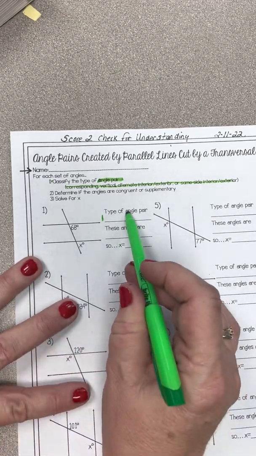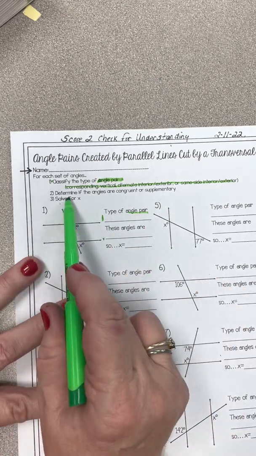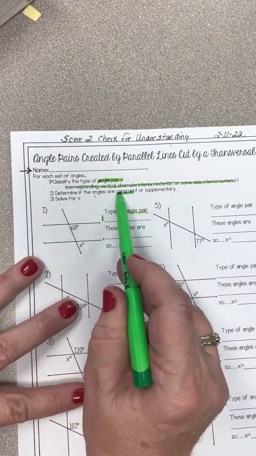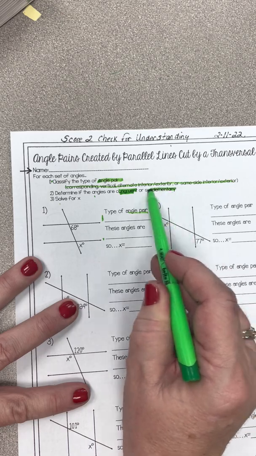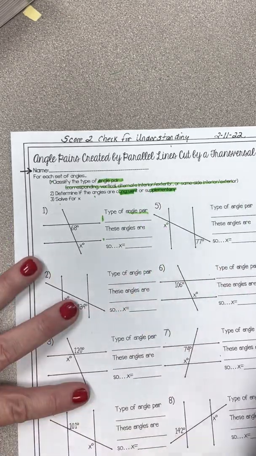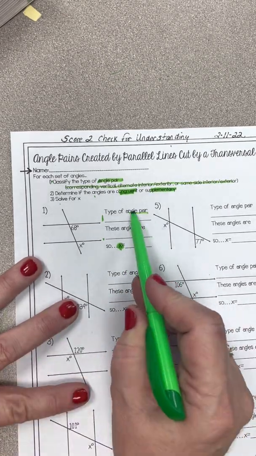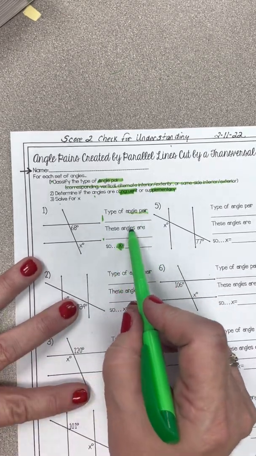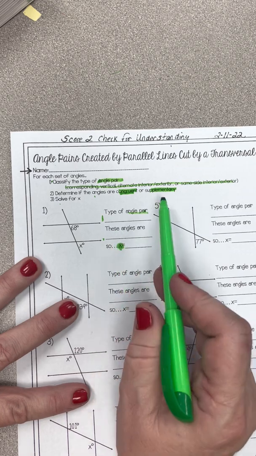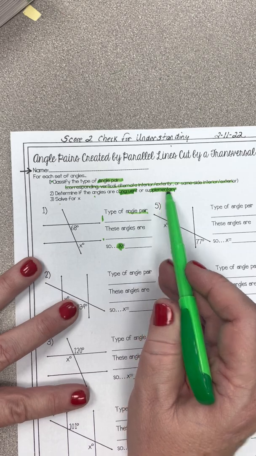The type of angle pair. For the second line, you only had 2 choices. Determine if the angles are congruent or supplementary. Those are only 2 choices, and that's all that matters when we're trying to solve for x. What type of angle they are, but the most important thing is if they're equal or supplementary. Are they equal to each other, or do we have to add them together to equal 180?